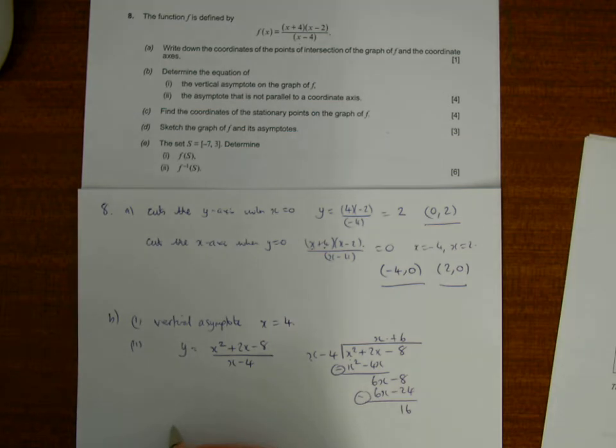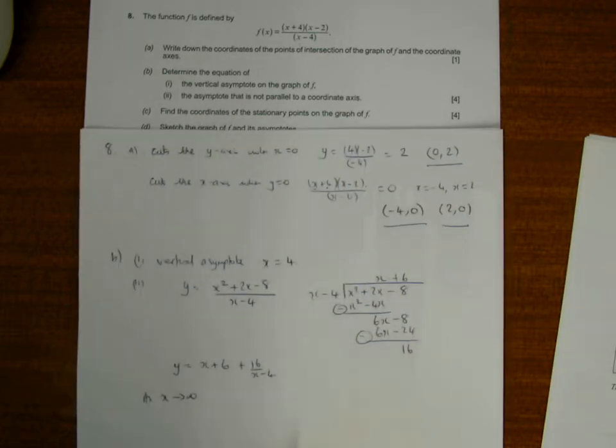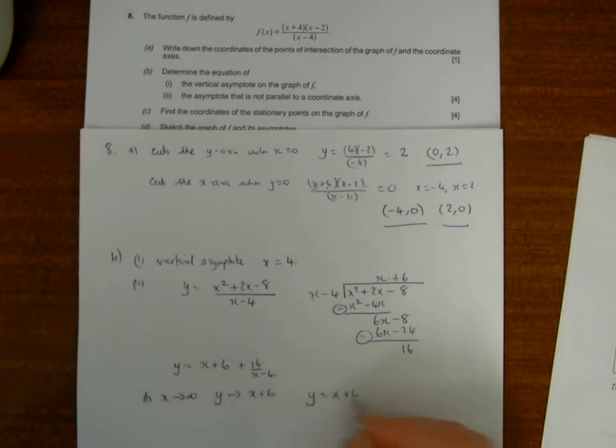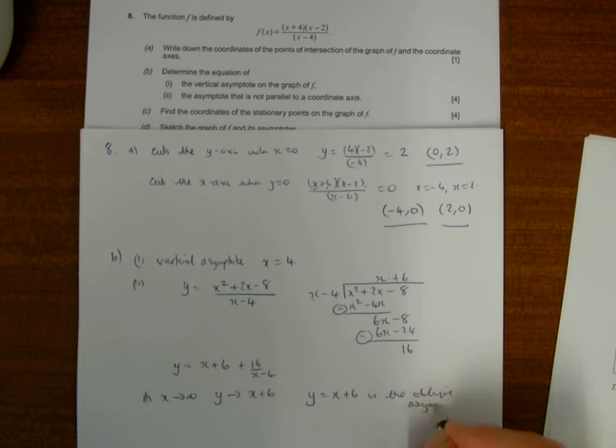So what I've got then is y equals x plus 6 plus 16 over x minus 4, and as x tends to infinity, y is going to tend to x plus 6. So the equation y equals x plus 6 is the oblique asymptote.